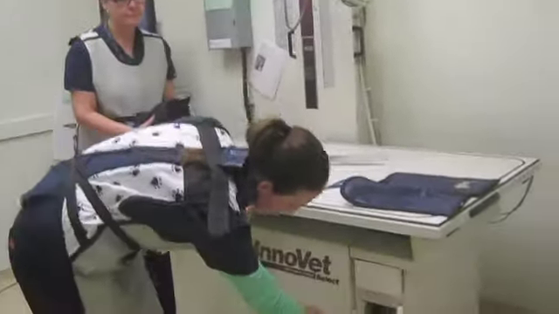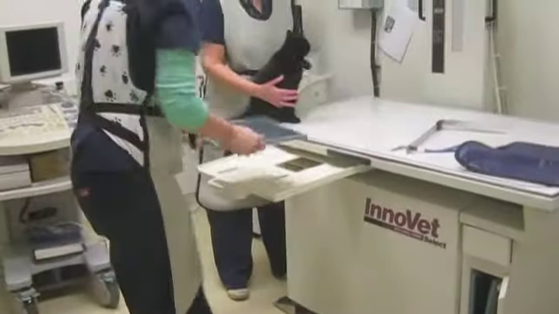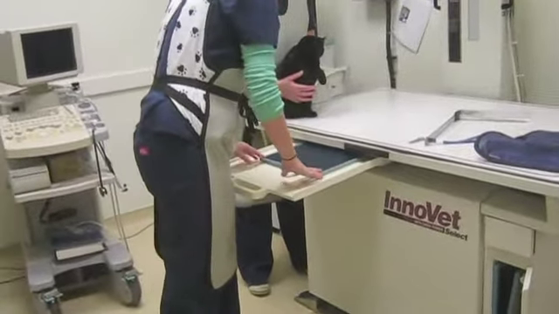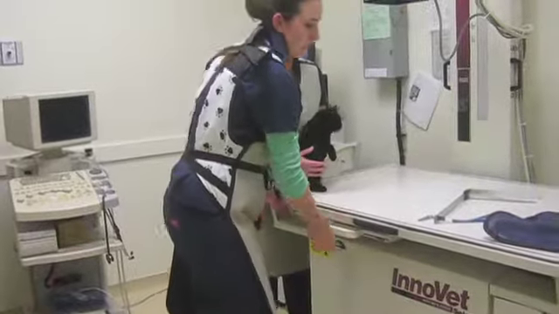For the x-rays, we measure the patient while in the lateral and VD positions at the location of the last rib.